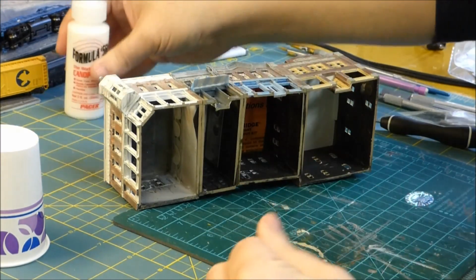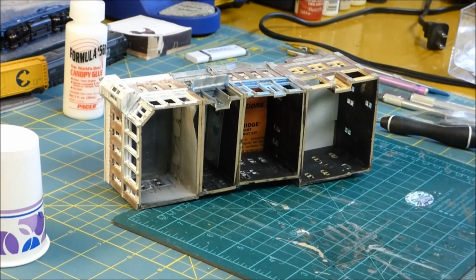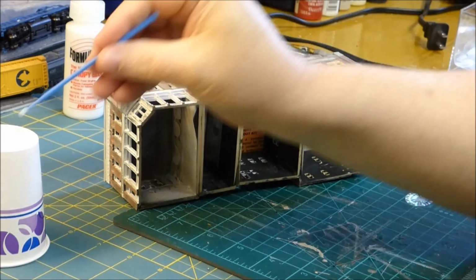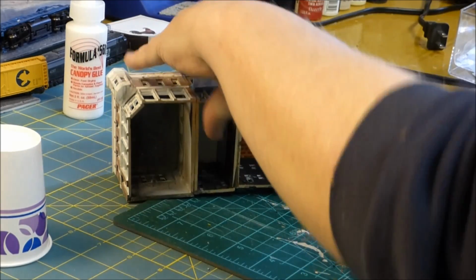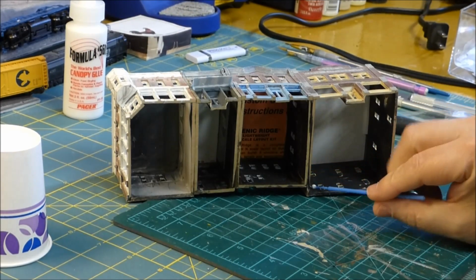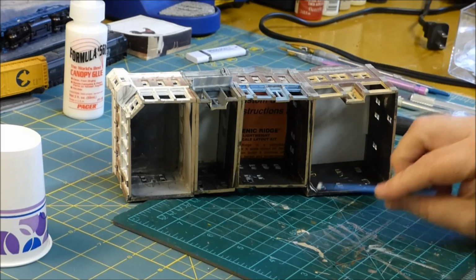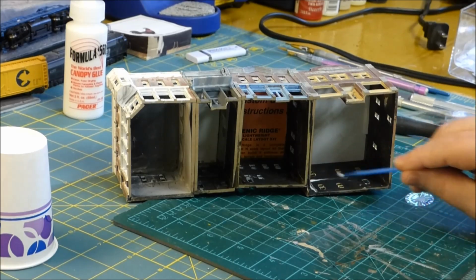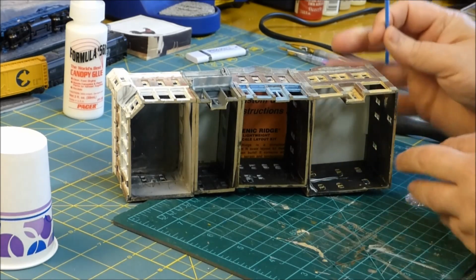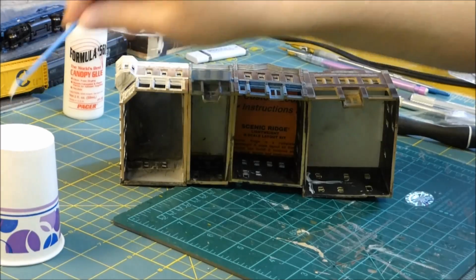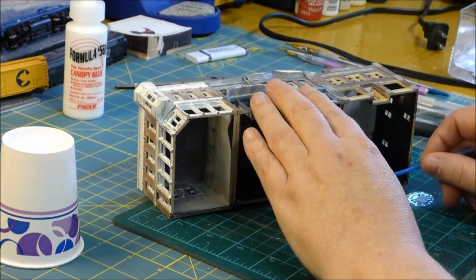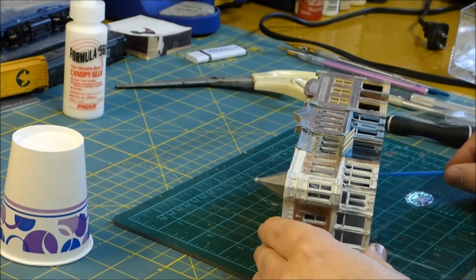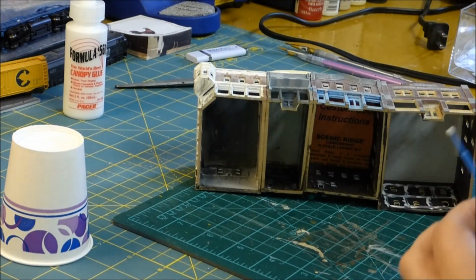Don't need much. And then we're going to use a micro brush. Use one of these, and we're just going to spread the glue. I'm just going to make a line around the windows. I don't know if you can kind of see what's going on here. So you can kind of see what I've done here.